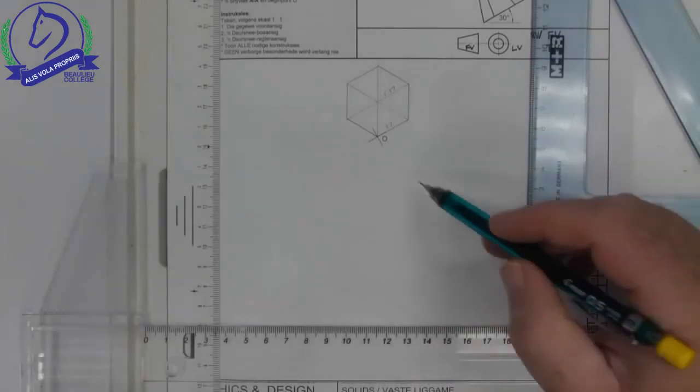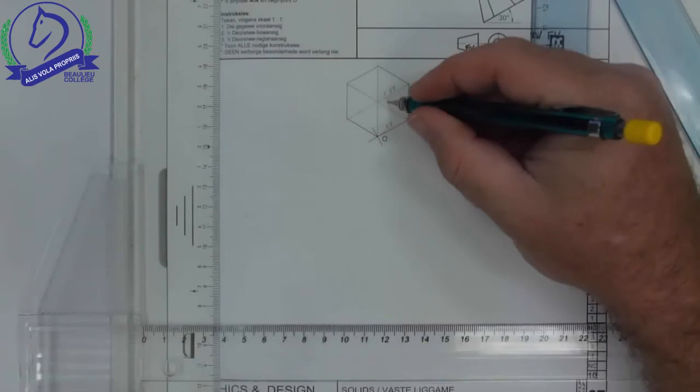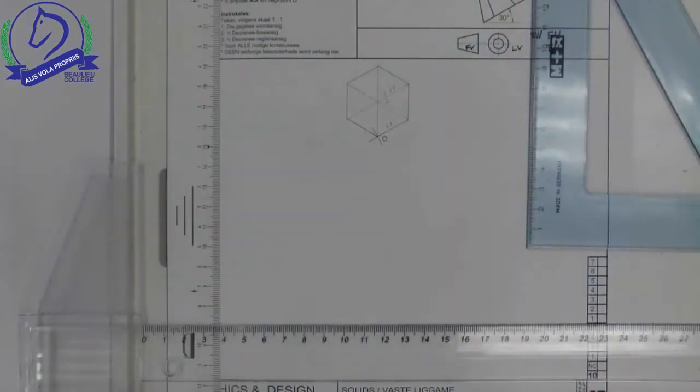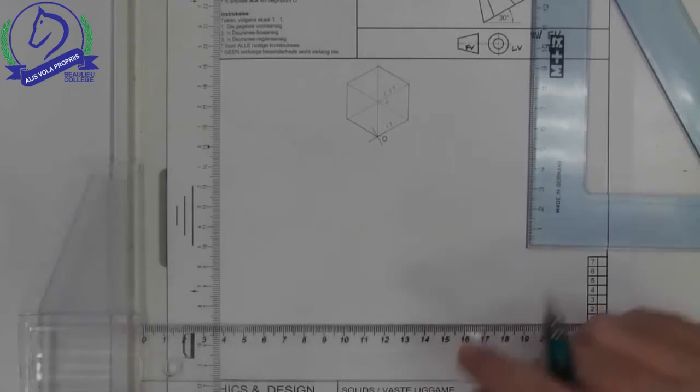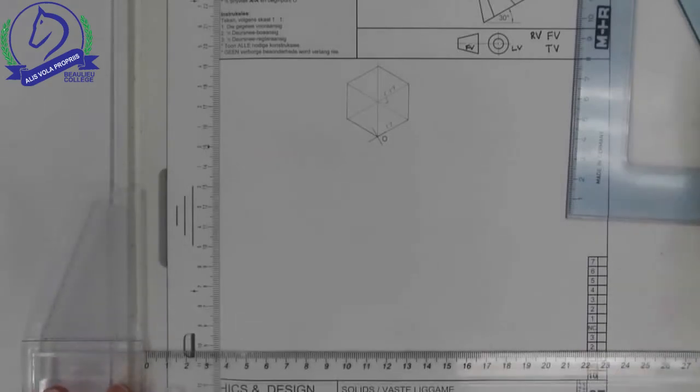I'm now going to project my lines down at 60 degrees. Why? Because it's a right angle to the base of my auxiliary view. I'm going to leave a space of 15 millimeters between the views and then mark off the heights that I need.